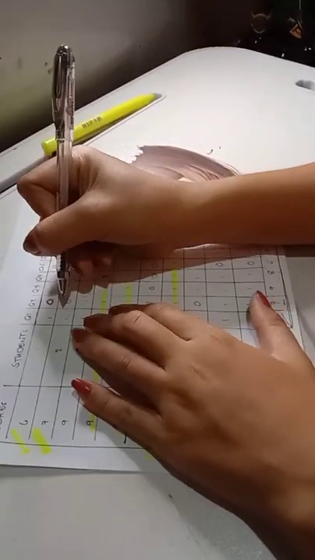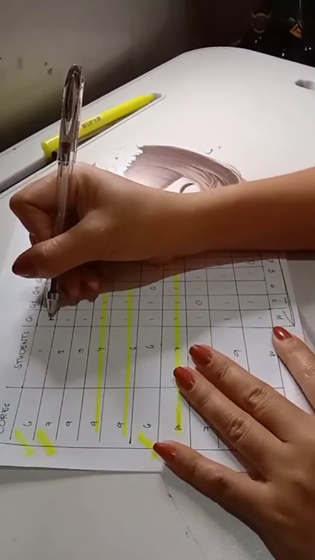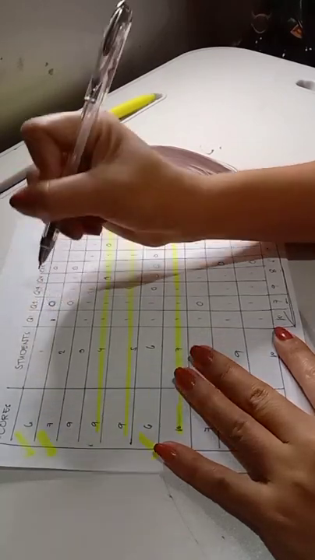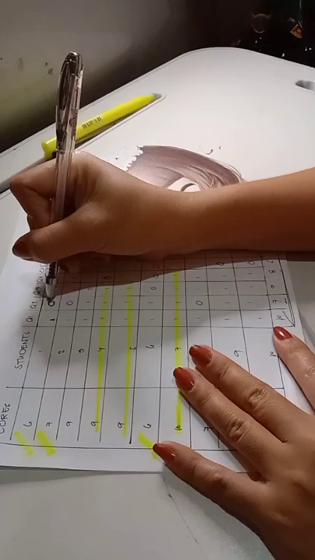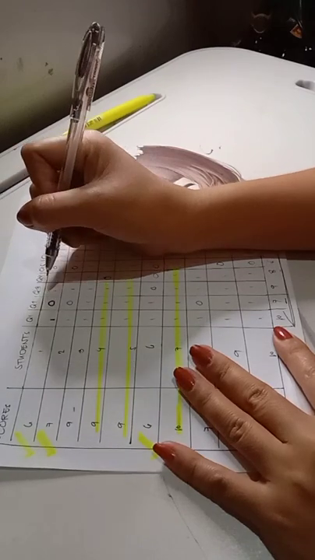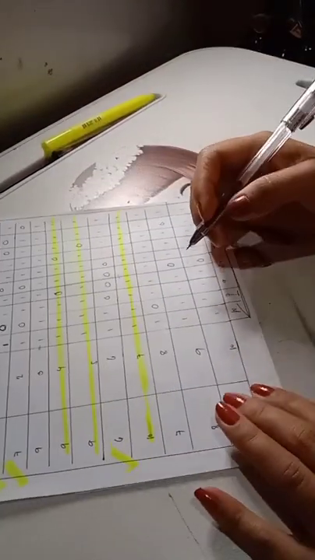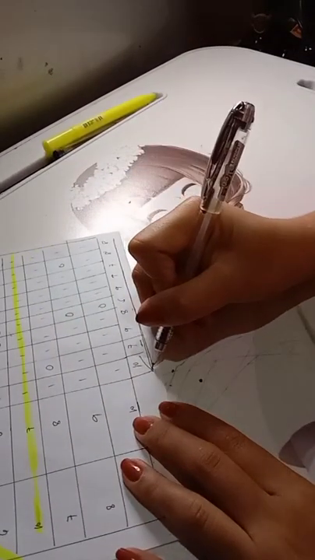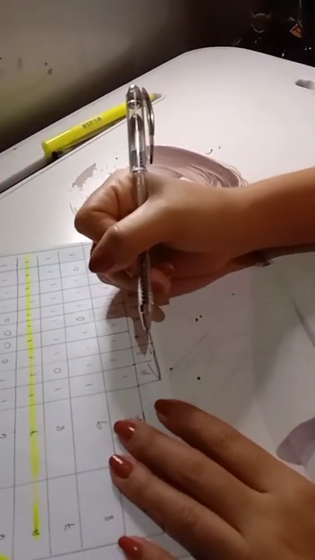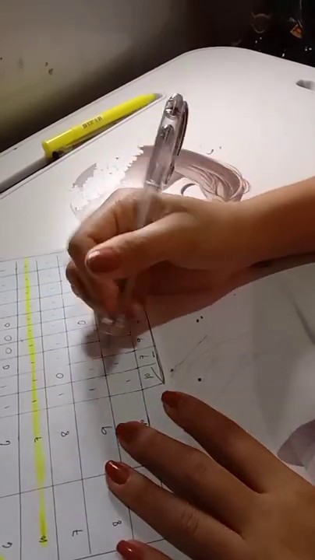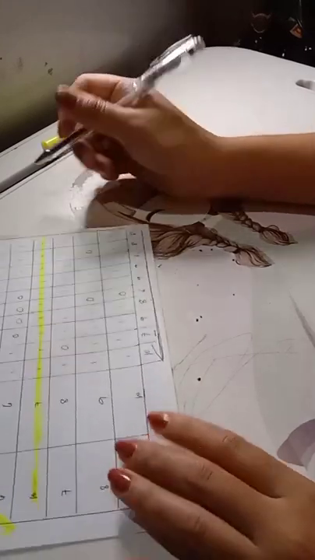In this part, one means the respondent got the correct answer, and zero indicates that they got the item wrong. At the bottom, it shows the total score of the students in item number one, item number two, and so on until the last item.